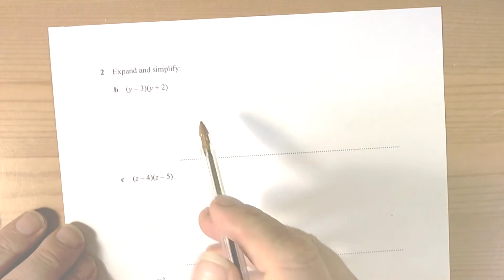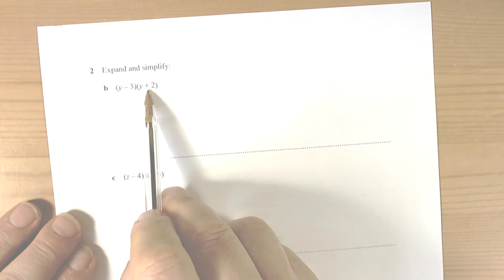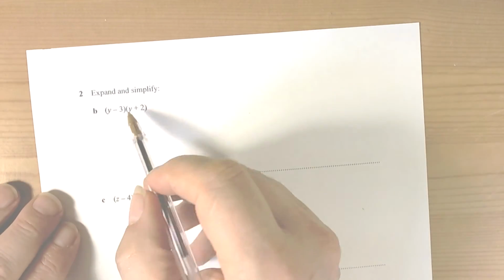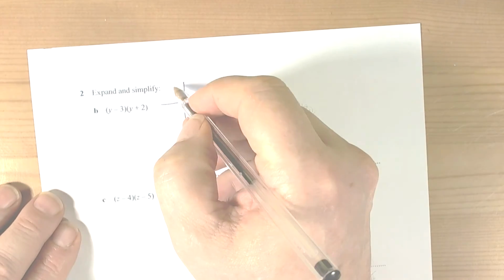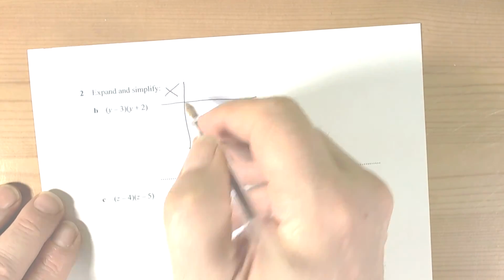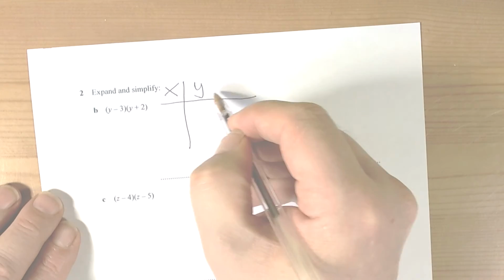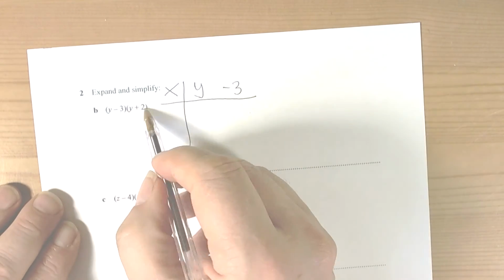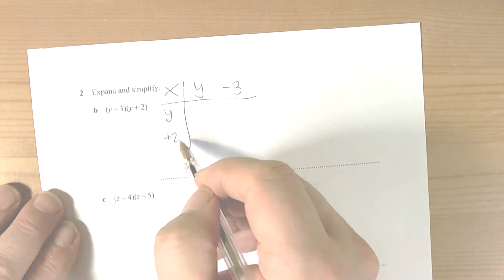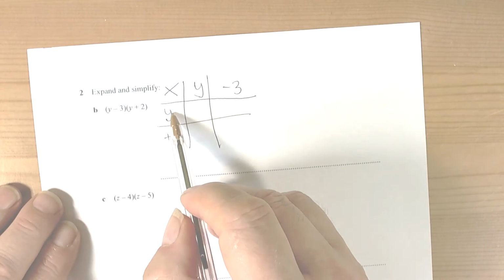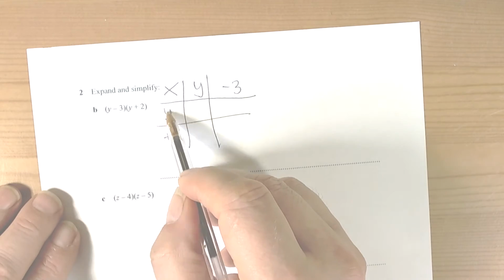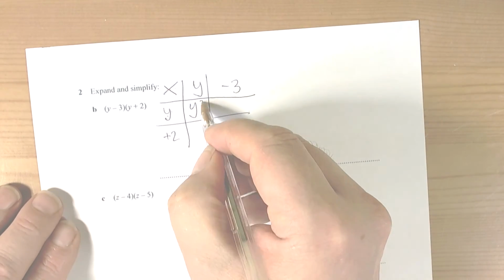Okay, so the question goes on and talks about expanding with 2 brackets now. Now there are lots of techniques for doing 2 bracket multiplication. I use the grid just purely because it helps me to see what I'm laying out. So take the first bracket and write it out, and then take the second bracket and write it down the side. And it's a multiplication grid, so all I've got to do is remember that we are doing y times y, which will be y squared.